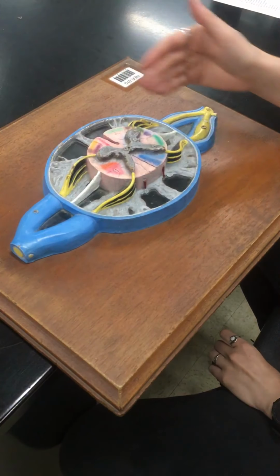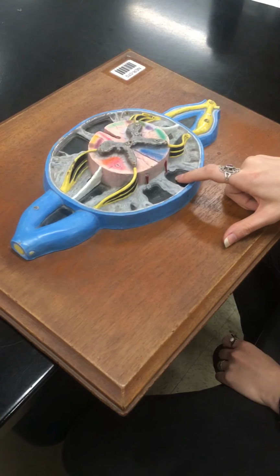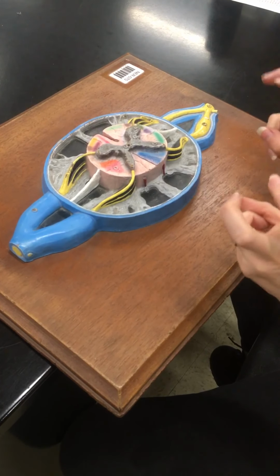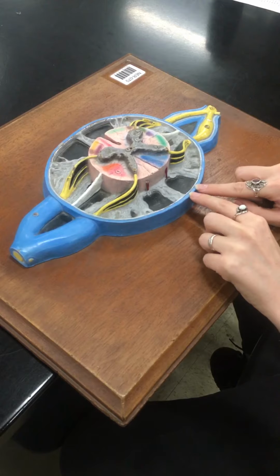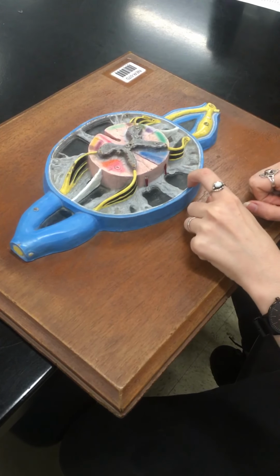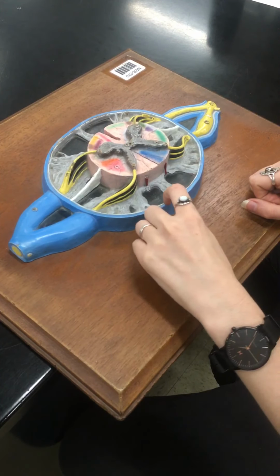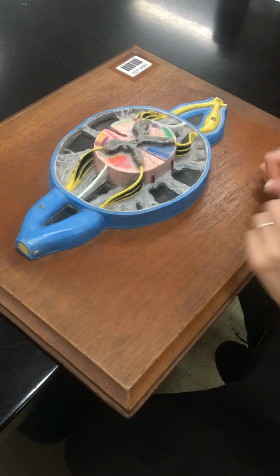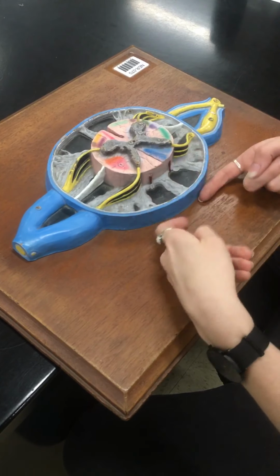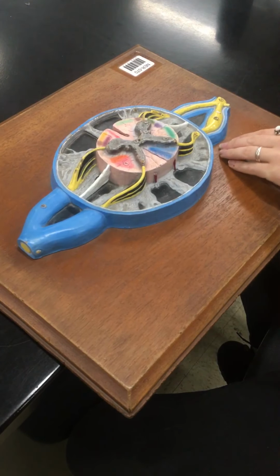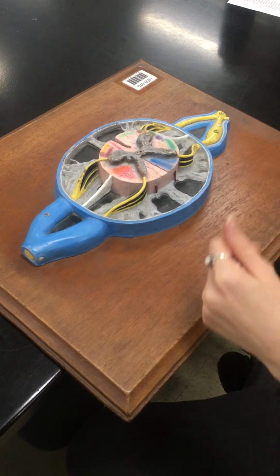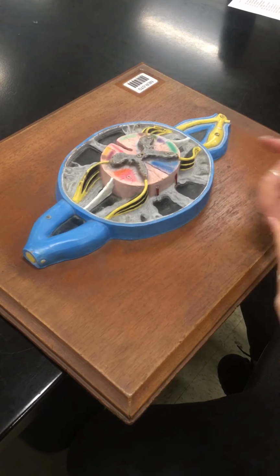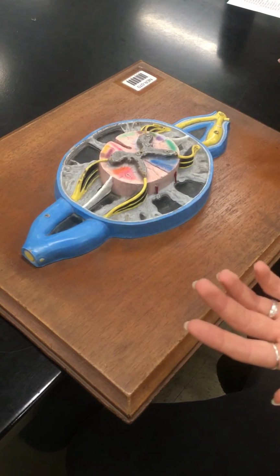For the spaces, we already hit the subarachnoid space here. There's also kind of a space between the dura mater and the arachnoid mater. It's more of like a line on this model. So there's this little line, that's your subdural space here. Superficial to the dura mater is the epidural space, and that has fat and blood vessels, and that's where they'll give you epidurals during labor.